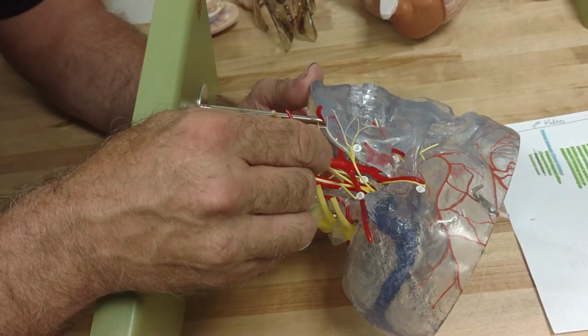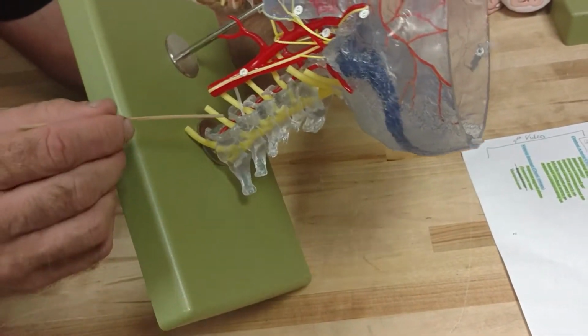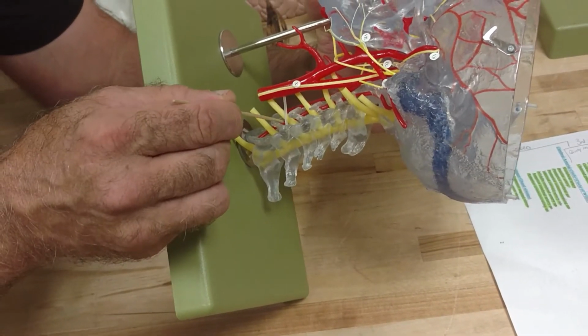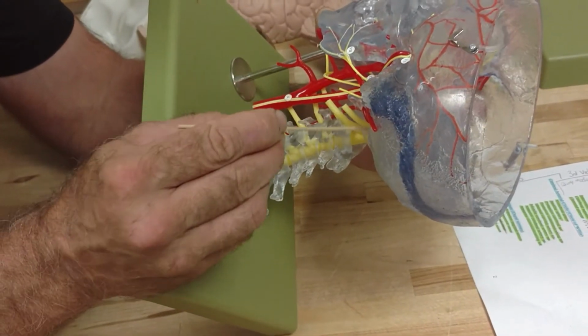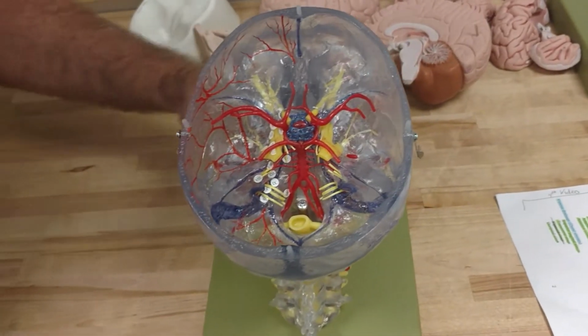This is an internal carotid. The internal carotid joins the circle of Willis. In addition, I have these vertebral arteries here running through the transverse foramina of my cervical vertebrae. And that vertebral artery is going to go into my skull. And then I start looking into my skull.